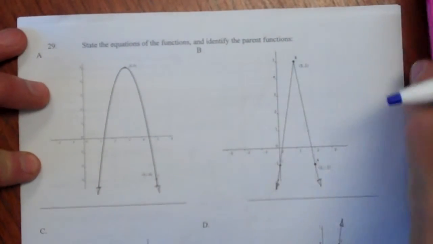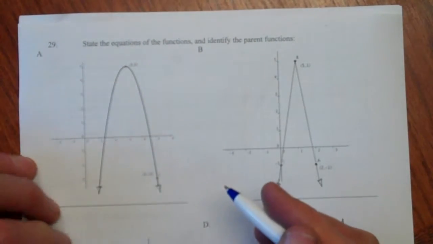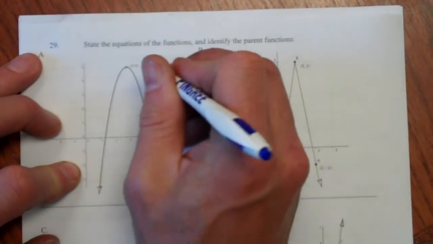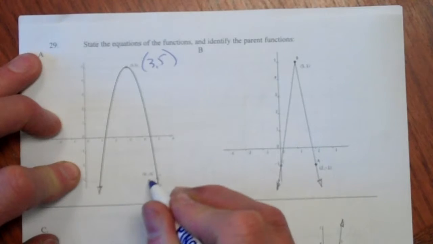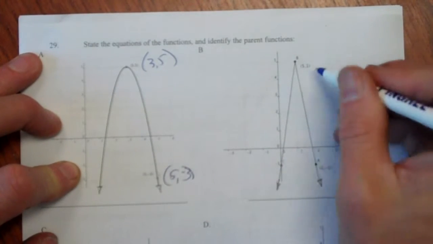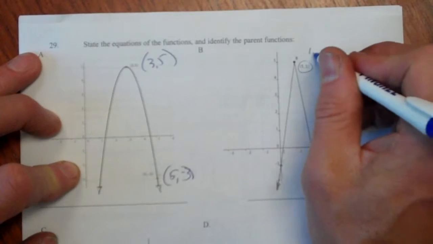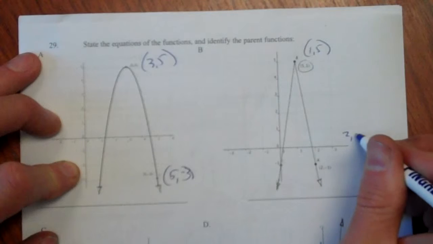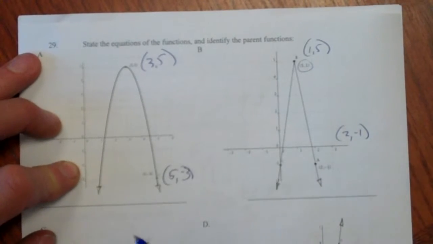Okay, so I've got these straightforward equations. There is a typo here. This is clearly over 3 up 5. I'm going to write that larger. This is over 5 down 3. This one is over 1 up 5. I'm sorry, I was born dyslexic, and I'm going to stay that way. Over 1 up 5, and this is 2 negative 1. Alright, so I think we're good.